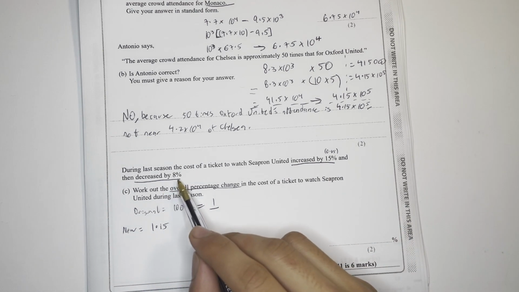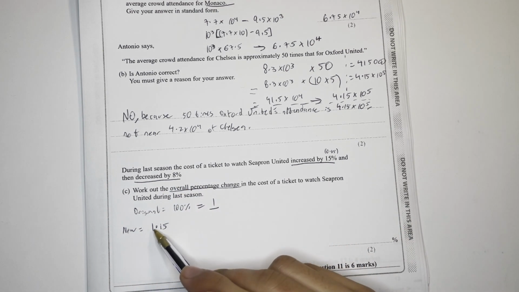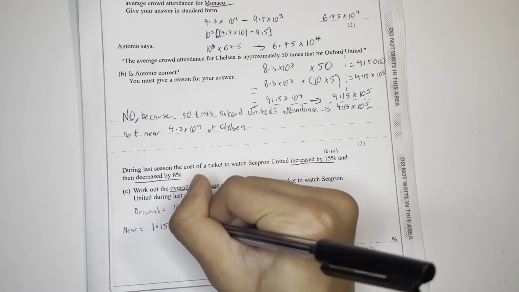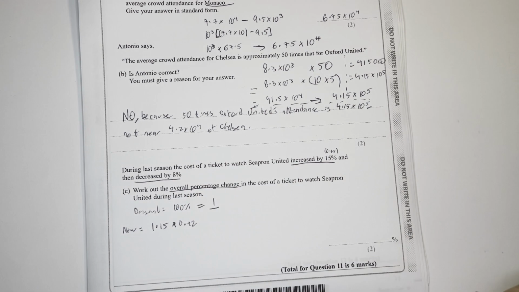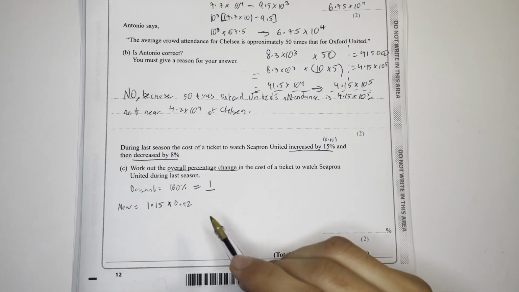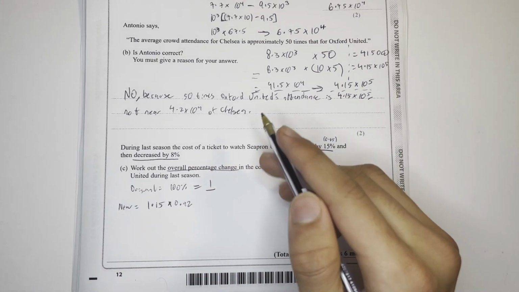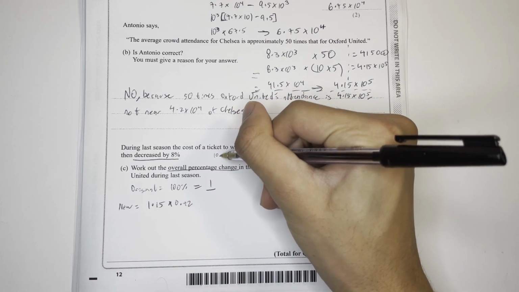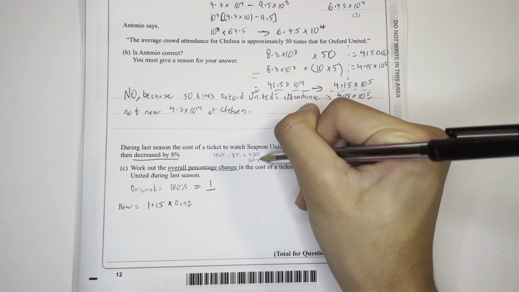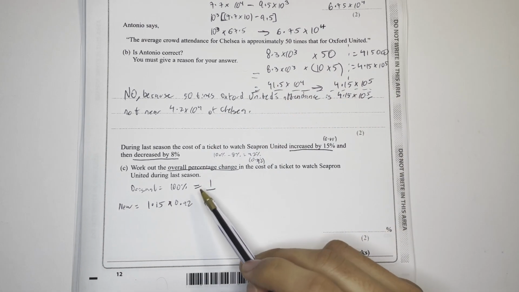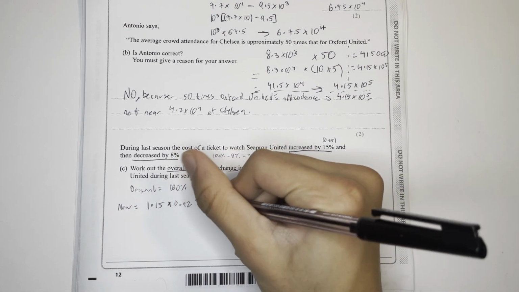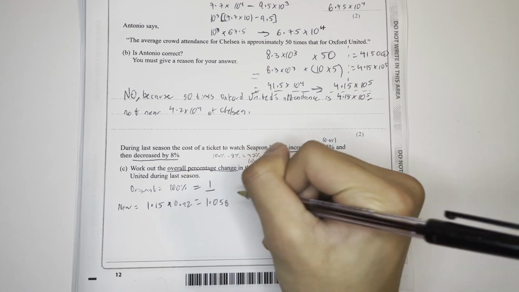But this was decreased by 8%. And this 8% applied to this new 1.15. So we have to multiply this by 0.92, because a decrease of 8% would be taking 100% minus 8%, leaving you with 92%, which is written as 0.92 as a decimal. So that's why we multiply the 1.15 by 0.92. And once you do this, this gives you 1.058.